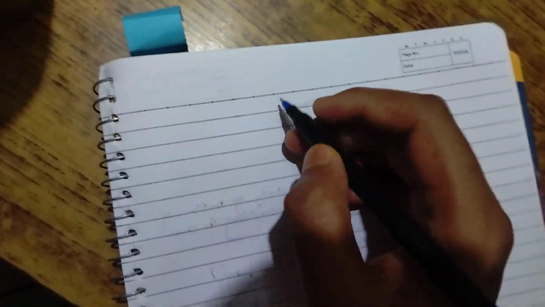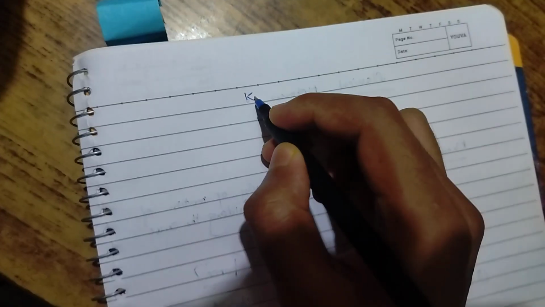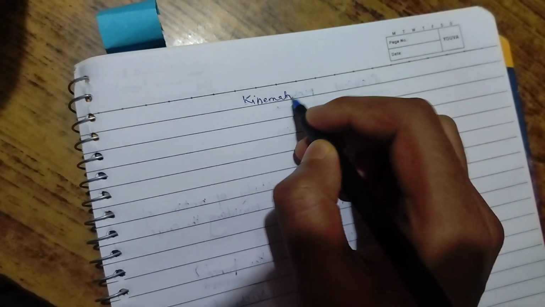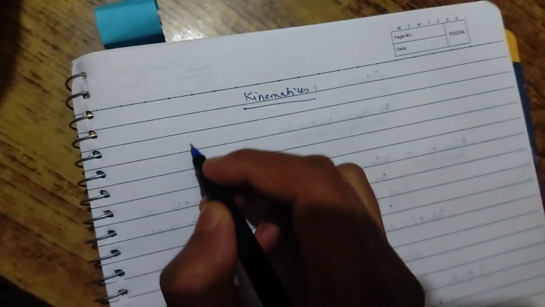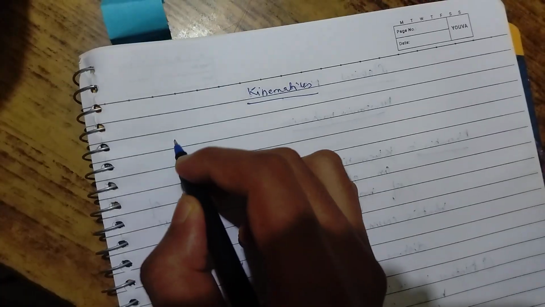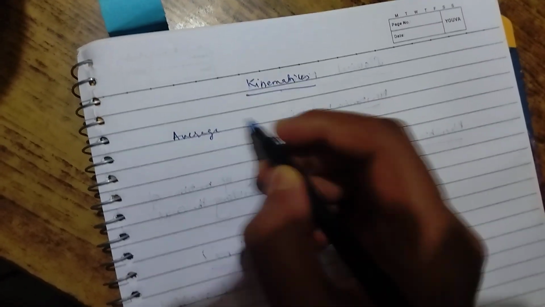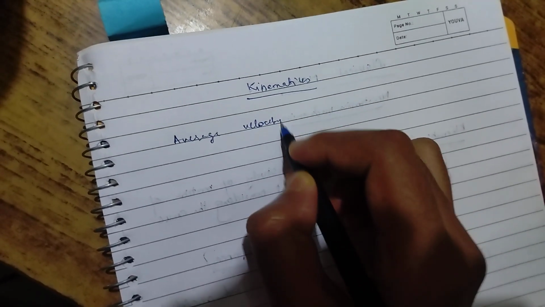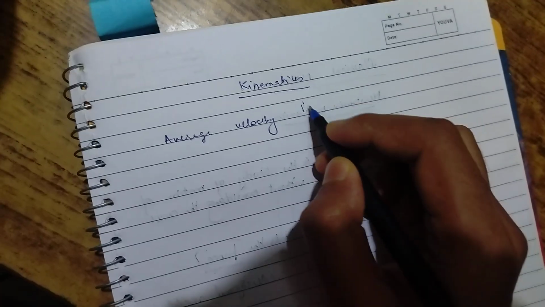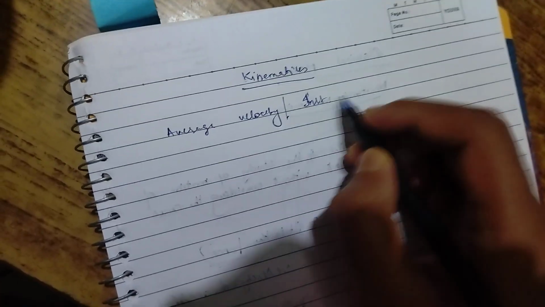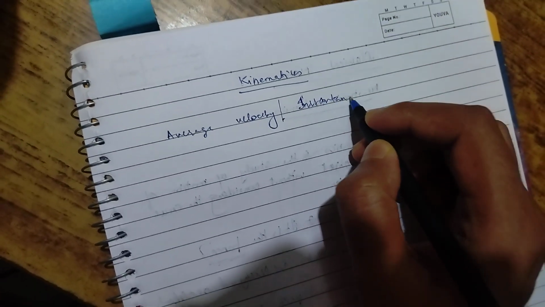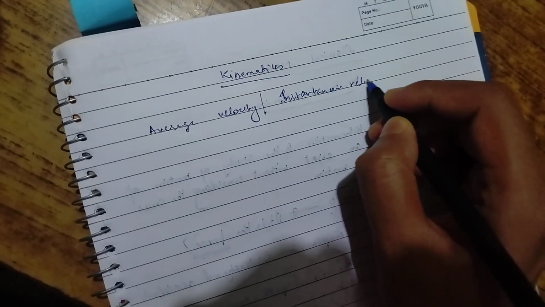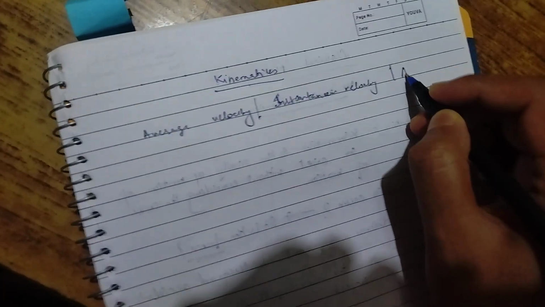Hello guys, today we will study kinematics, and the topics will be average velocity, instantaneous velocity, and acceleration.